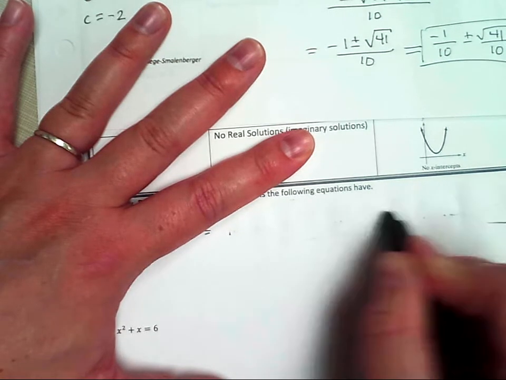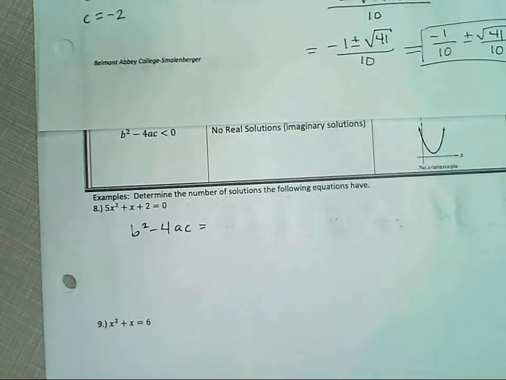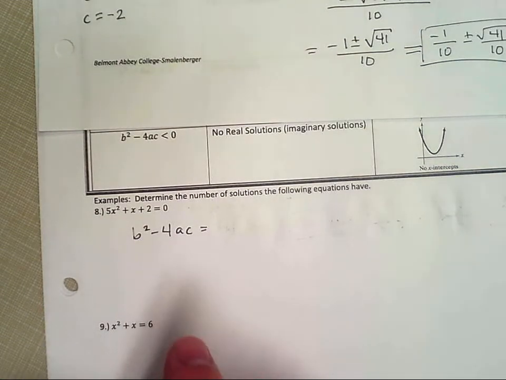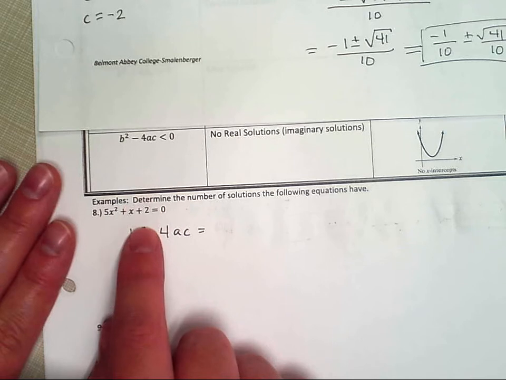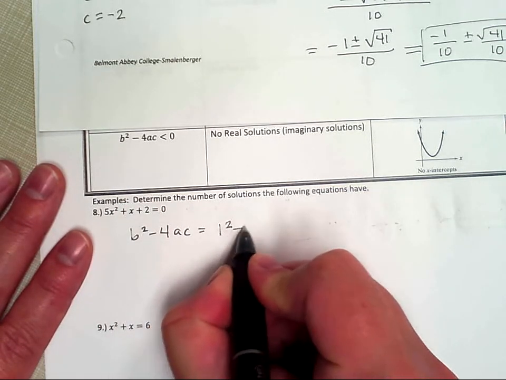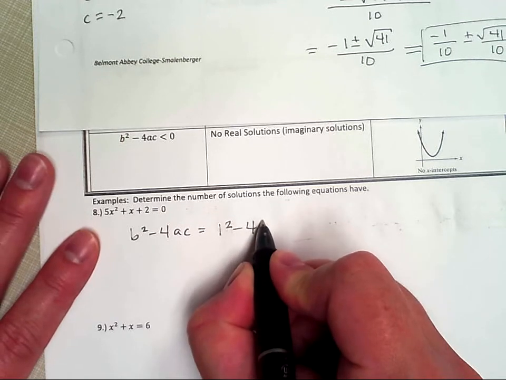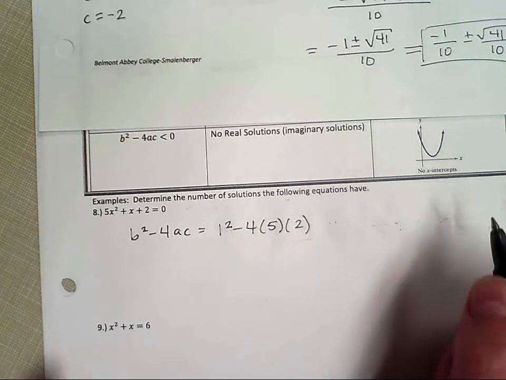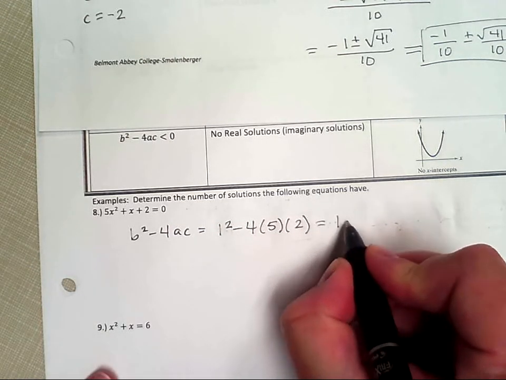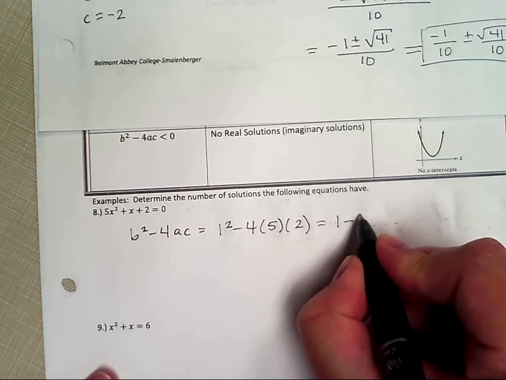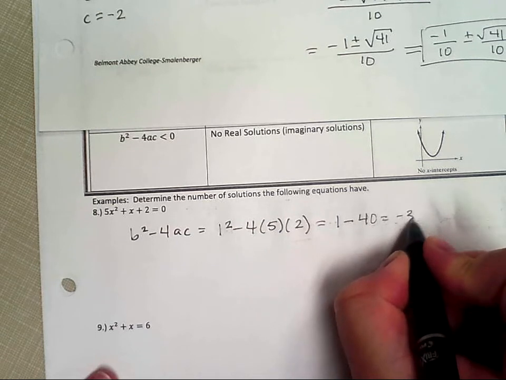Okay, so it's not the same question. In order to see what A, B, and C equal, I need to make sure that my equation equals 0. My equation here equals 0, so I can just plug in. What's my B? 1. So I have B squared minus 4 times A, which is 5, times C, which is 2. So I have 1 squared minus 4 times 5 times 2, which is negative 40, so that equals negative 39.